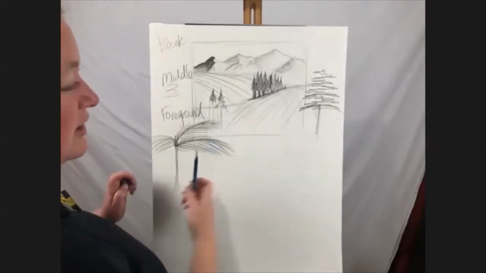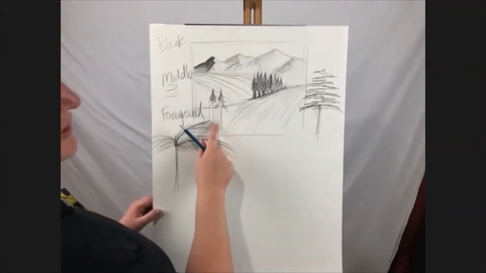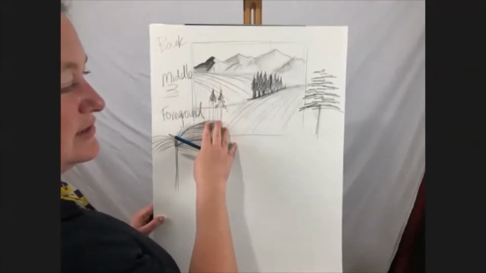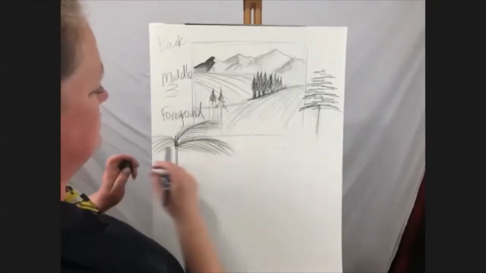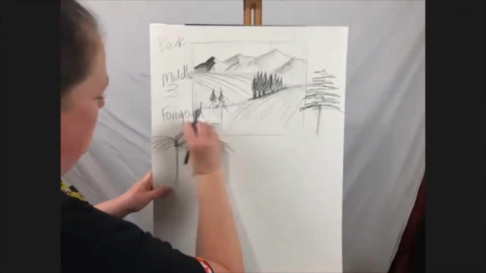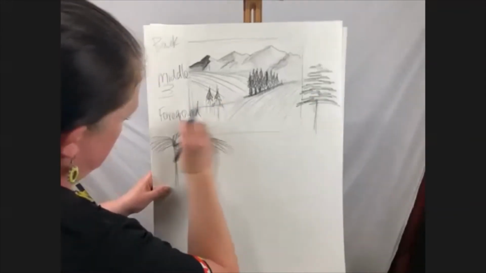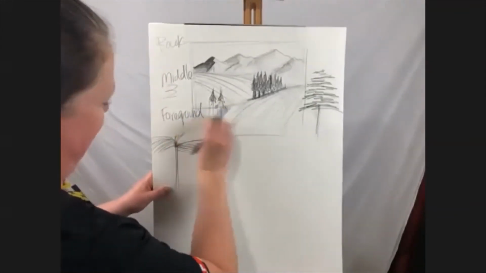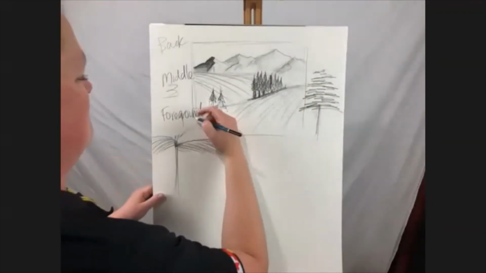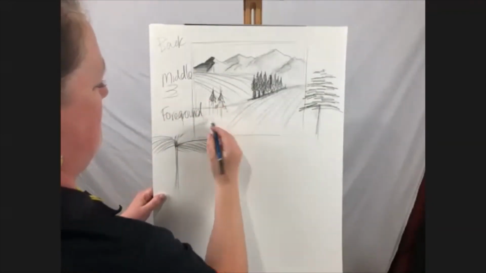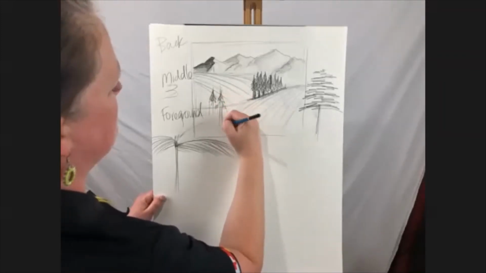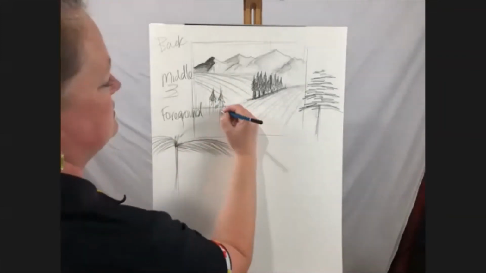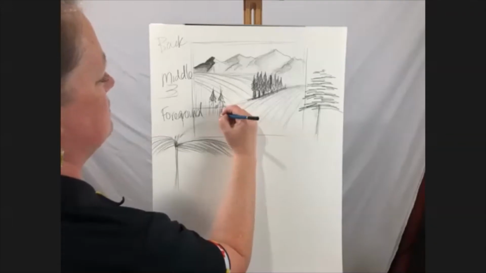Okay, so now let's talk about these trees. Nice and close to us. Maybe we can see more detail. So let's do that. I got a palm tree in the way though. Maybe I'll erase this palm tree right here. Okay. And this tree, I can maybe see a little bit more of its bark.